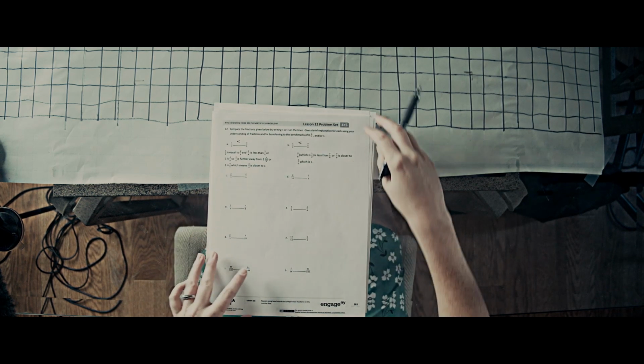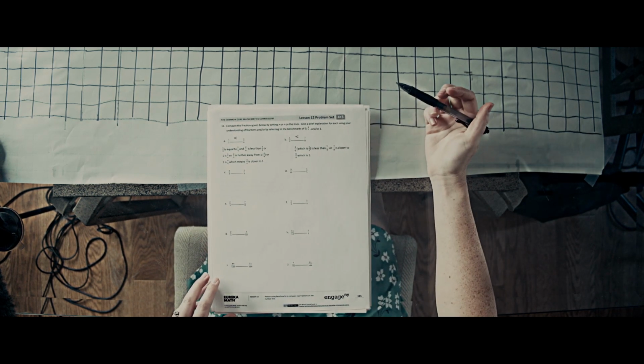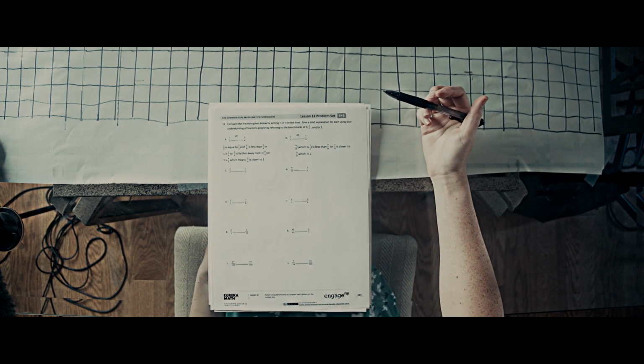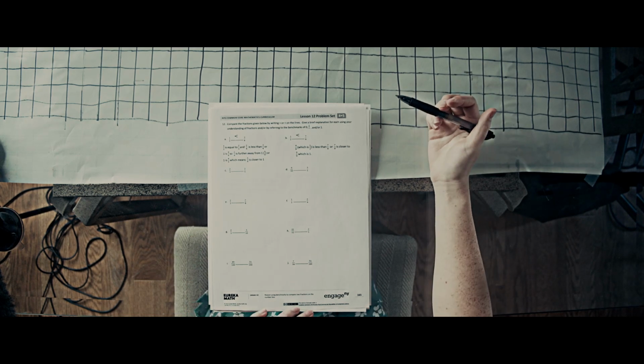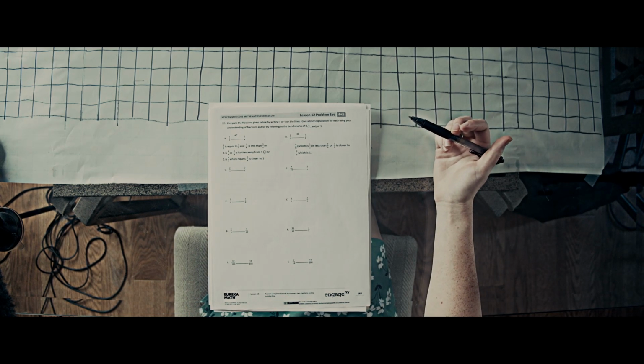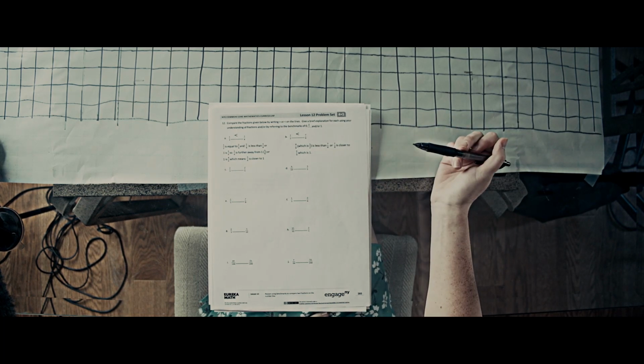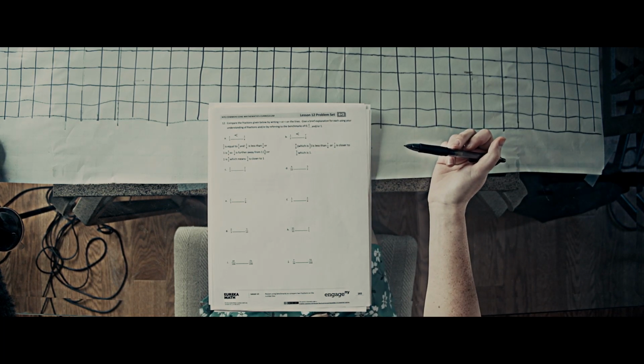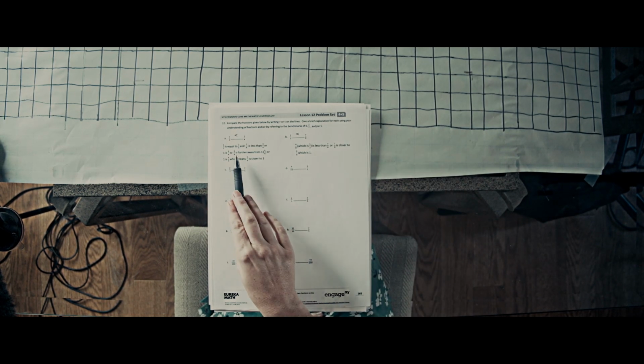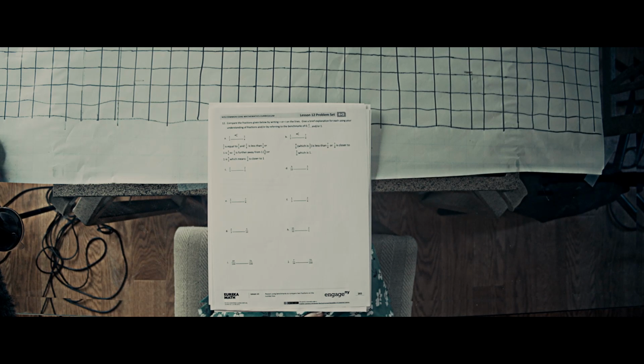On the next page, where it says lesson 12 problem set, we are now comparing two fractions. We no longer need to draw a number line, though if it helps you, you can always draw a number line if you want in some of this empty space. And then you need to somehow prove how you knew which one was larger or that they were equal. Up here, they did the first two for you and they explained it in words. You could do it that way, or you could also do the butterfly method.